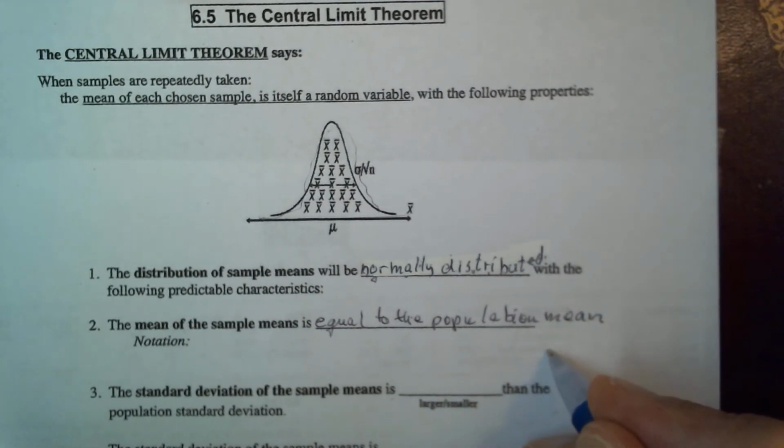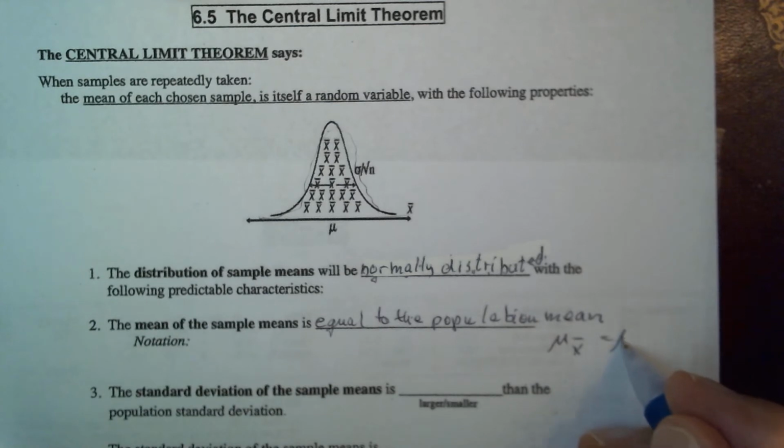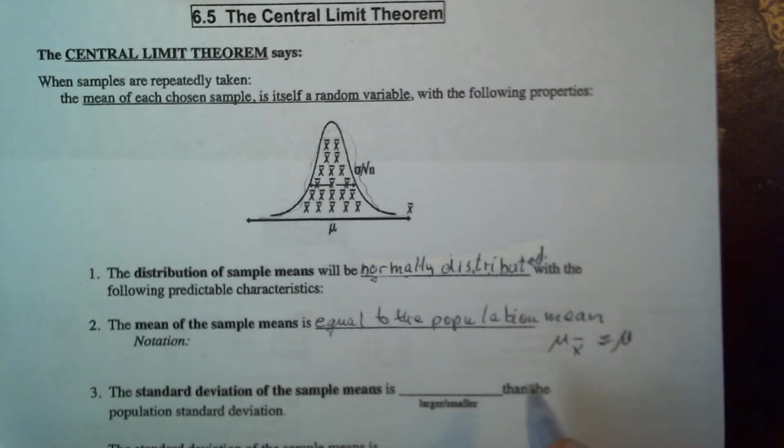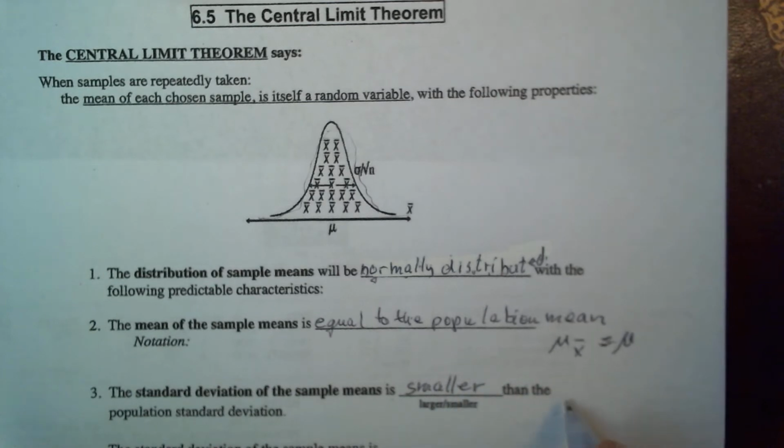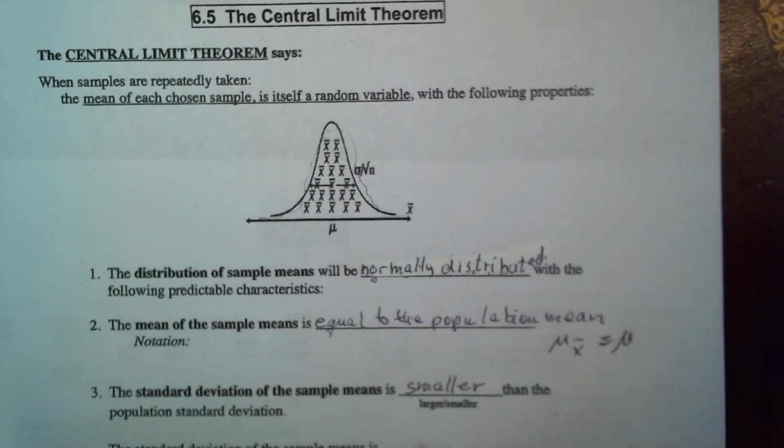In other words, mu sub x bar, the mean of the sample means, is equal to mu, the population mean. Okay? And the standard deviation of the sample means is smaller than the population standard deviation.